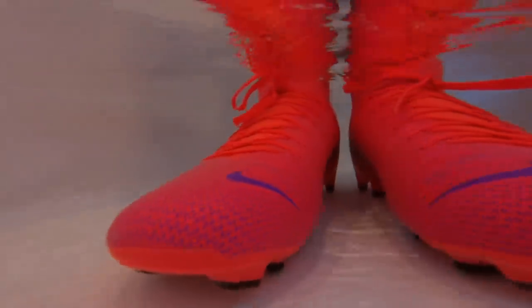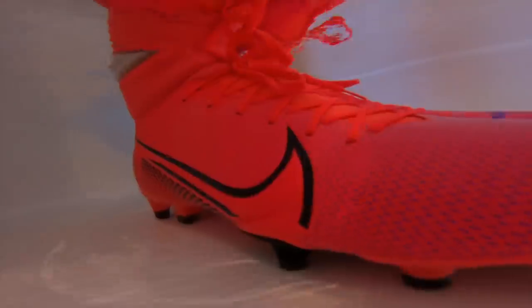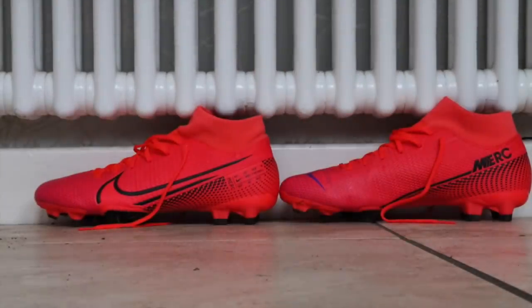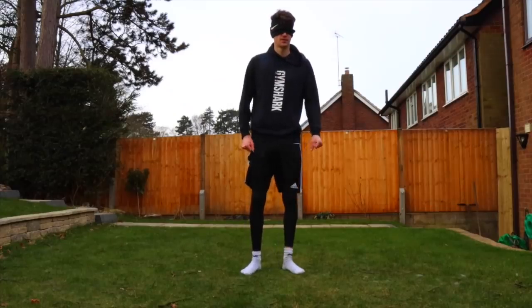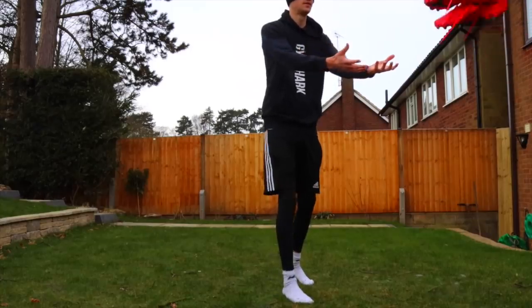I'll soak the boots in water for around 10 minutes, allowing them to mould to my feet. Then I let them dry slowly over the next few days. To test which boot was more comfortable, I decided to do it blindfolded to make sure there was no way of telling which boot was which.